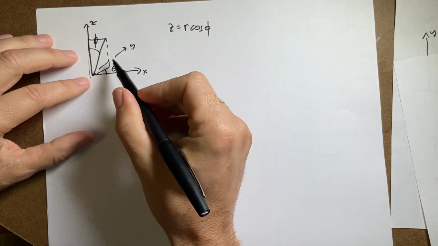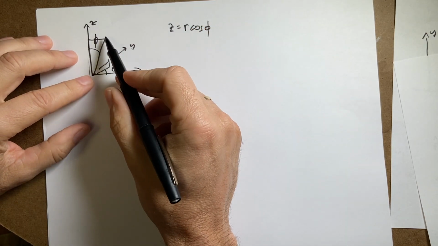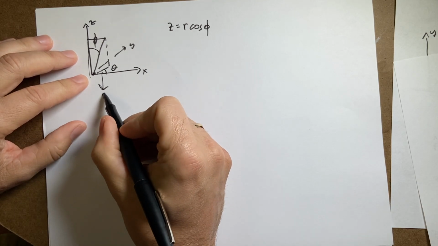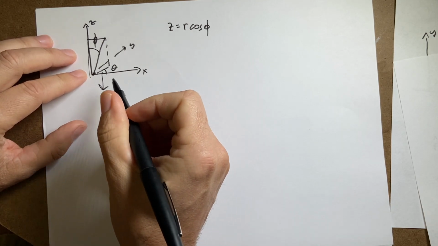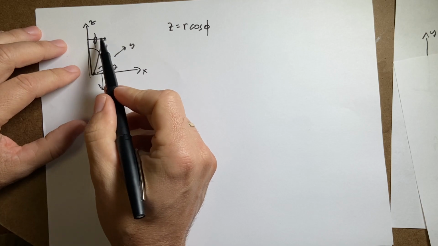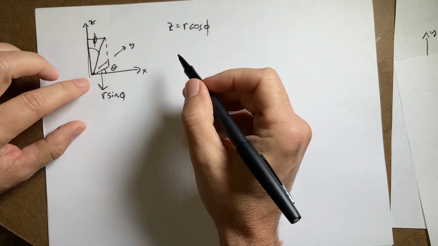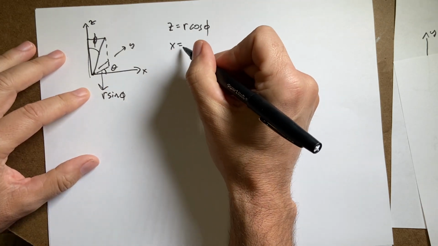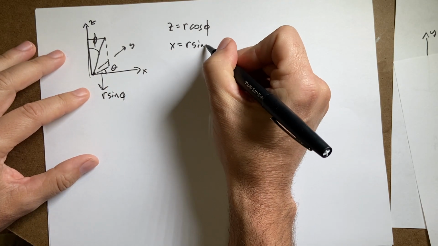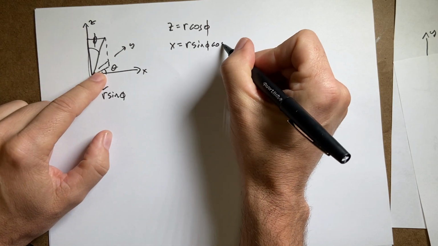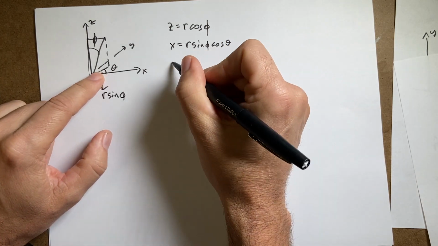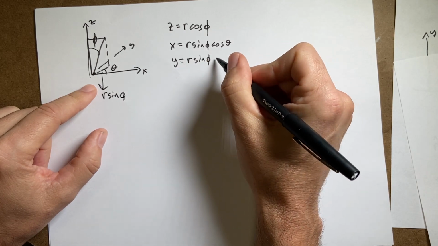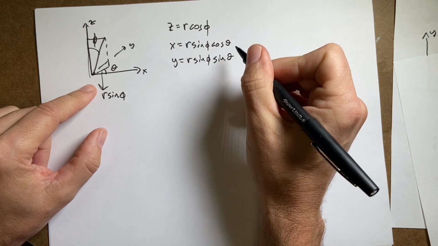Okay, now if I project this down onto the xy plane, then this length is going to be r sine phi, right? Because it's the same as the top part. So that is important. Now I can use that to find my x and y coordinates. So x is going to be r sine phi times cosine of theta, and then y is going to be r sine phi sine theta.